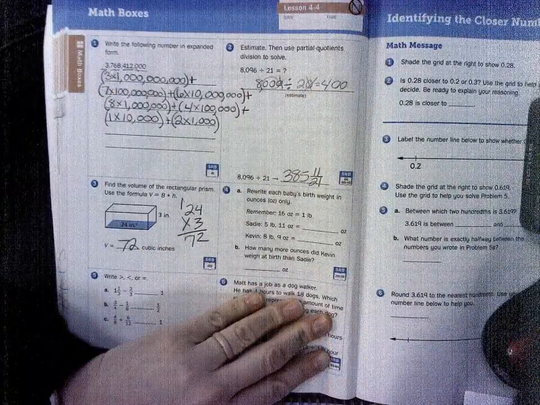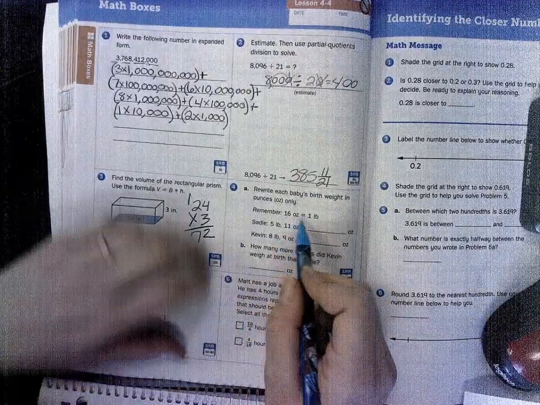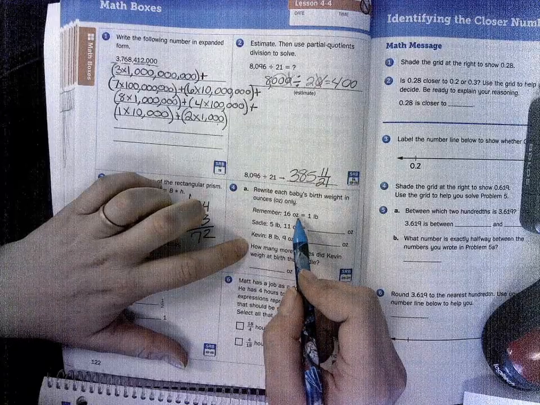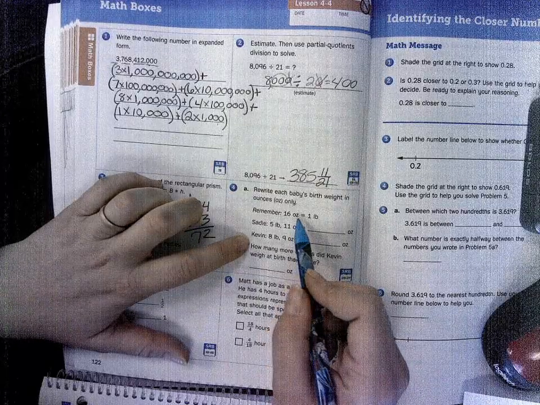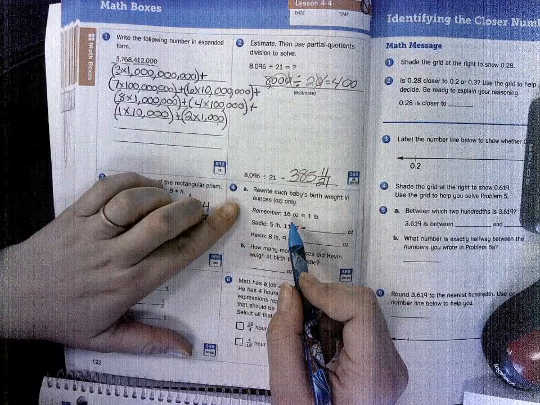Rewrite the baby's weight in ounces only. Remember that 16 ounces is 1 pound. So I would need to multiply any pounds by 16 ounces because 1 pound is 16 ounces.